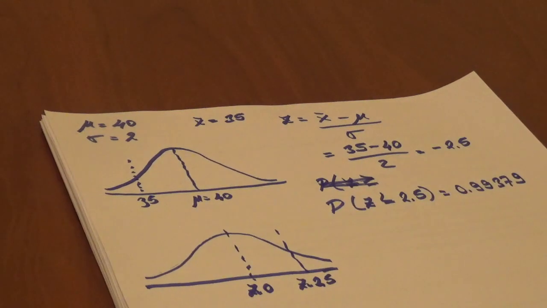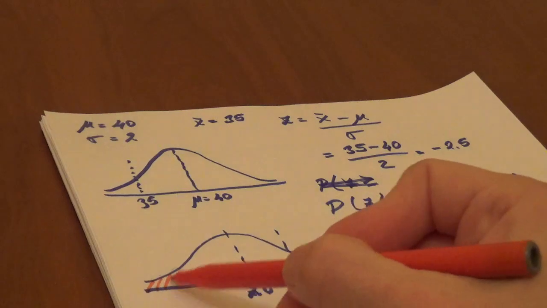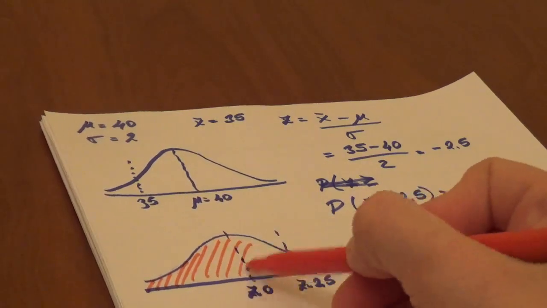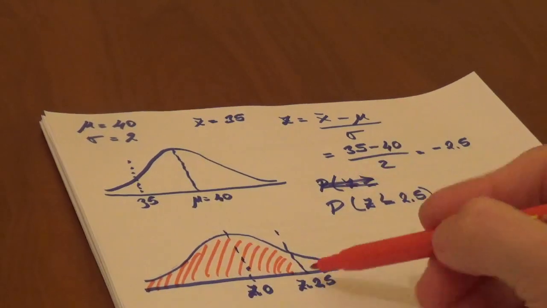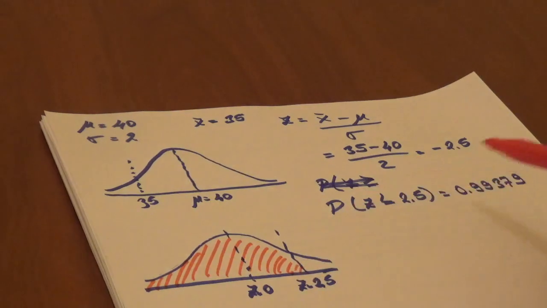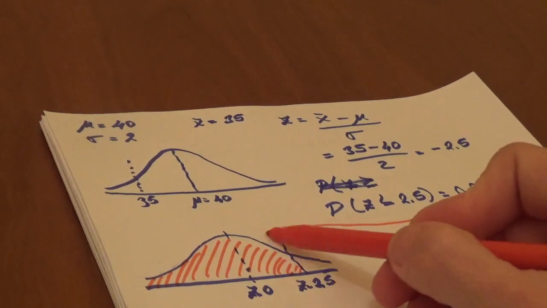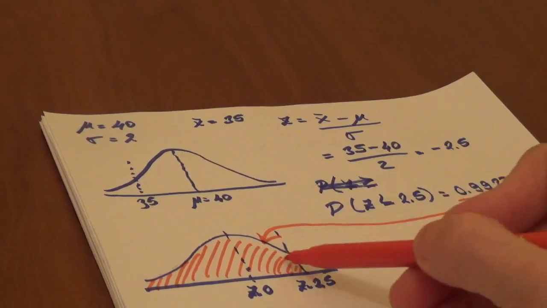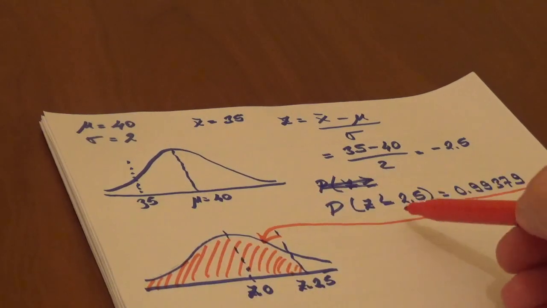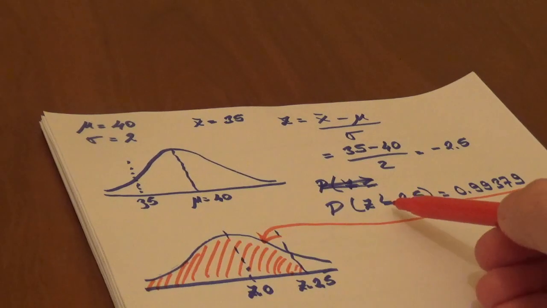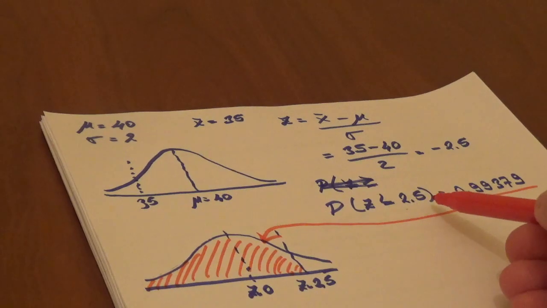The table gives the area under the curve, and when we read this value from the table, it means that it is the probability of having z less than 2.5.